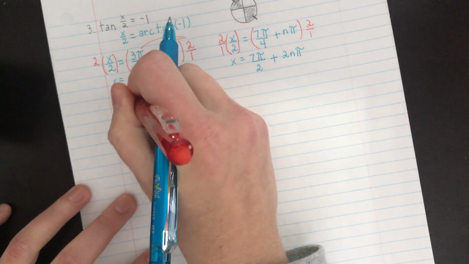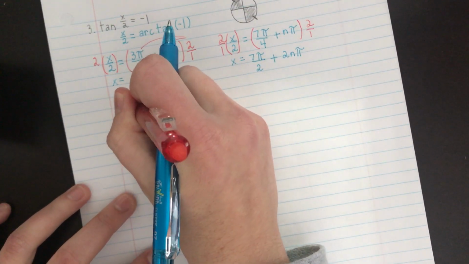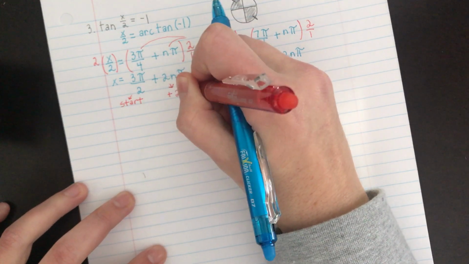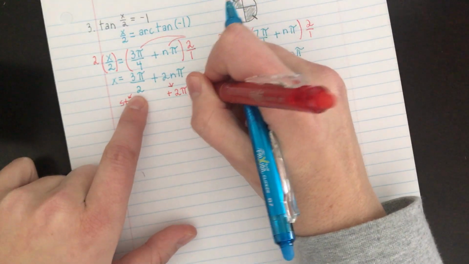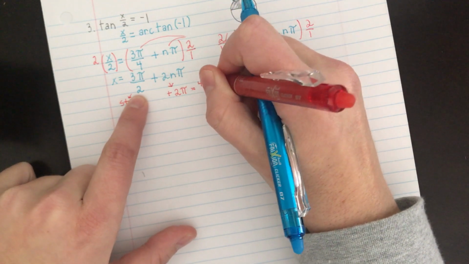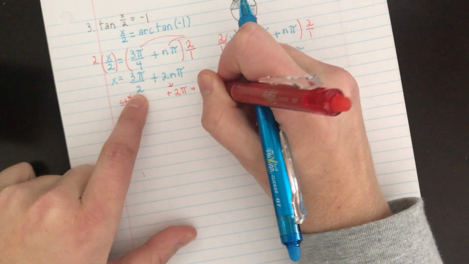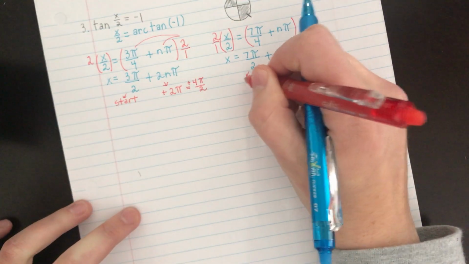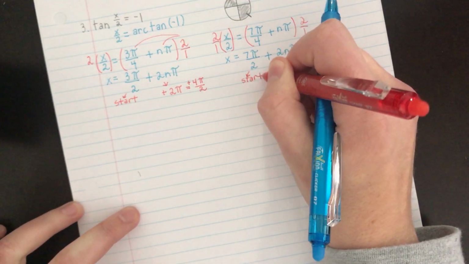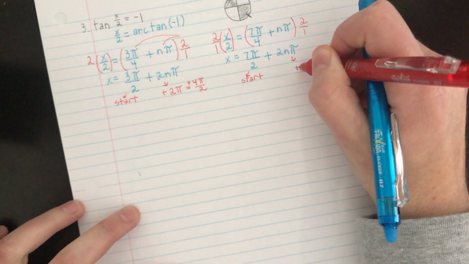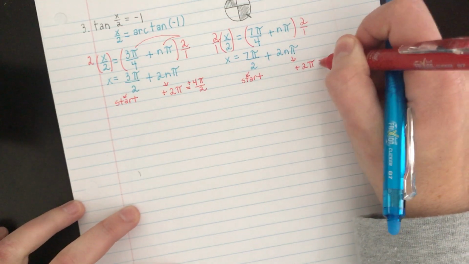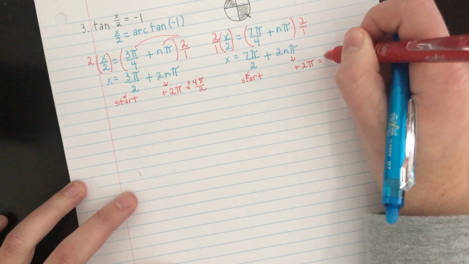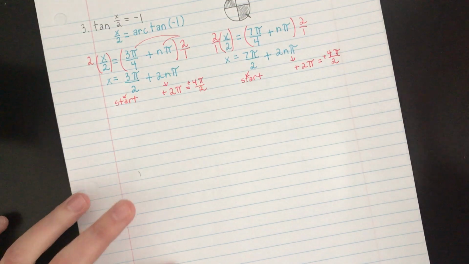Okay, again, this is your start, and you're going to add 2 pi every time. But to get that common denominator, that's the same as adding 4 pi over 2 every single time. Here, this is your start, and you're going to add 2 pi every time, which, to get a common denominator, is 4 pi over 2. So adding 4 pi over 2 every time.